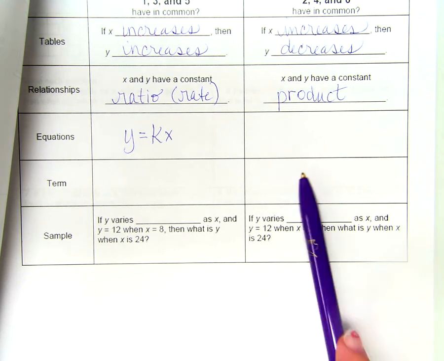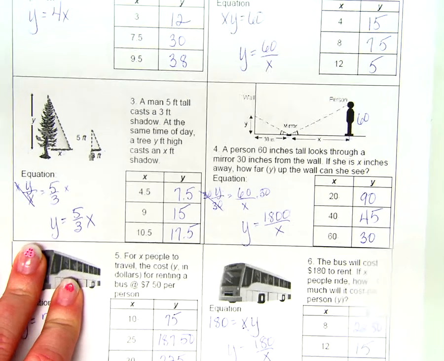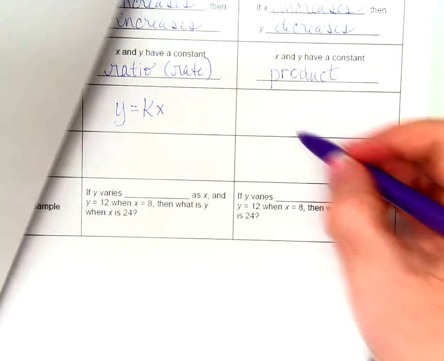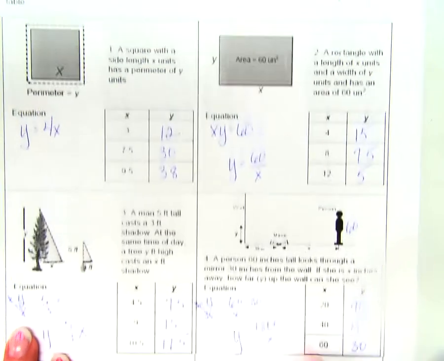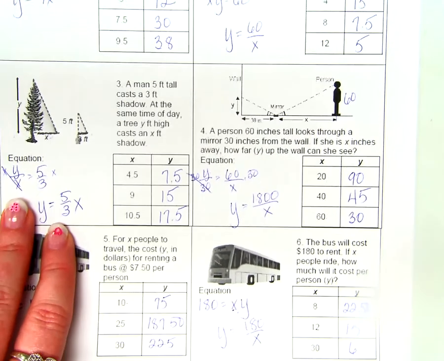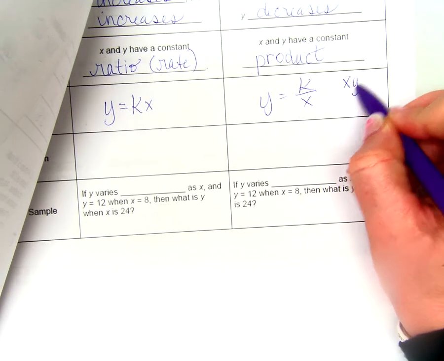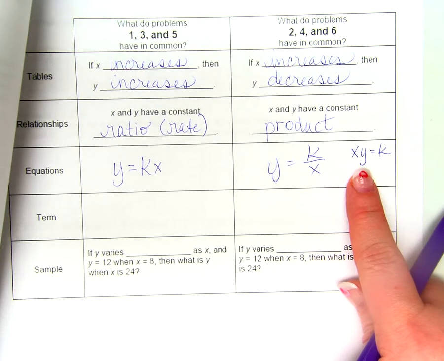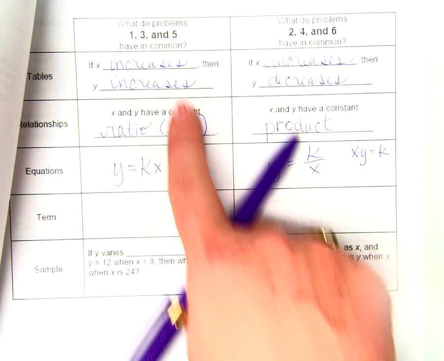Okay? So what about 2, 4, and 6? What do those equations look like? Y equals k over x. Is there some other way that they can look? Could they also look like yx equals k? Wait, aren't those really the same thing? It actually might depend on what you're trying to solve for, right? Whether you're trying to solve for y or whether you're trying to solve for k. Correct? So tell me the term. What's this one called?